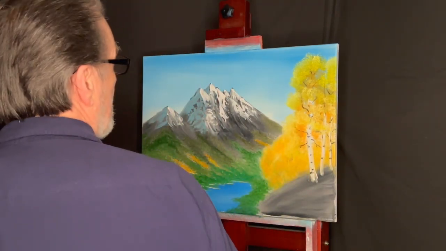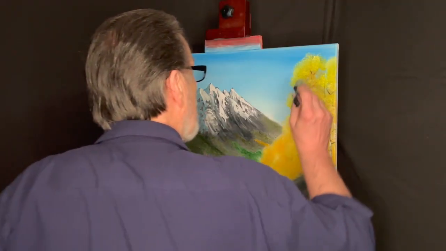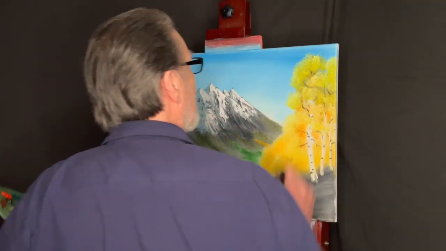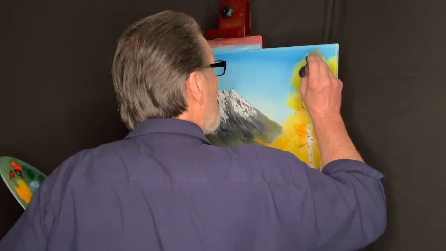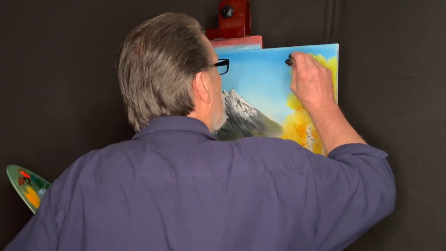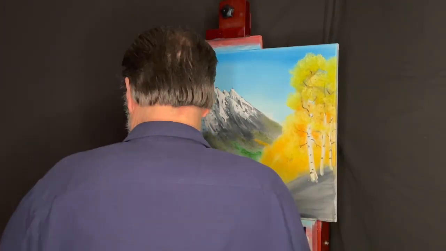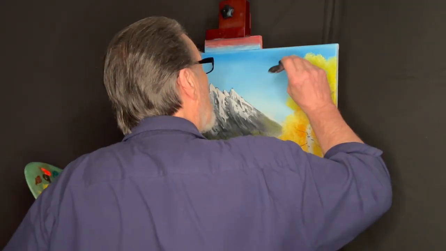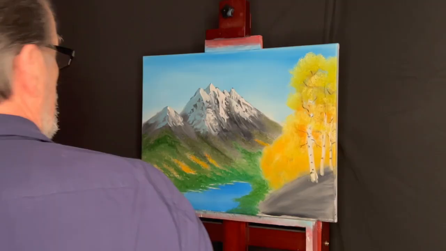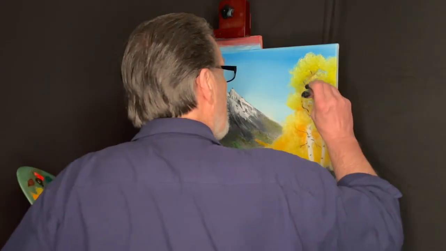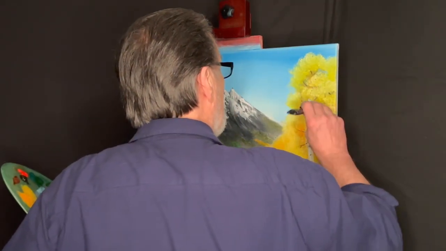Okay, now I need a little more brightness right in here, I think. There we go. And maybe up the top there too. Maybe a little more brightness up here. And right in there.